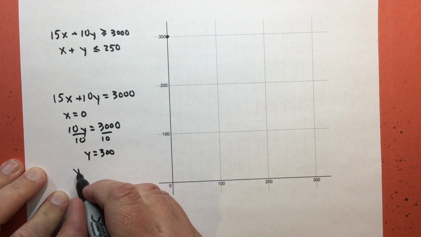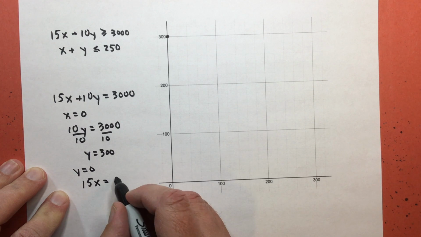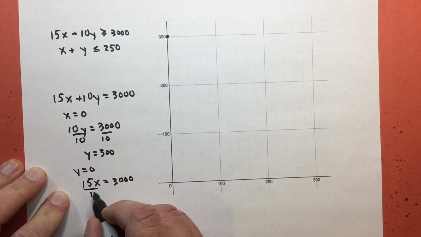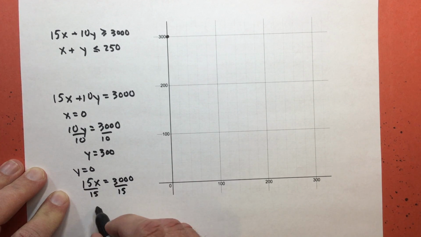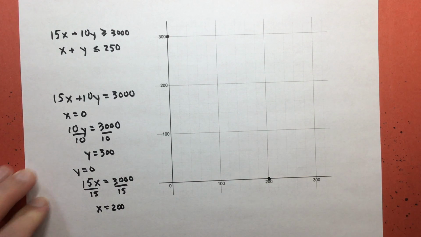If I let y equal 0, I get 15x equals 3,000. And if I divide both sides by 15, I get x equals 200, which is right here.